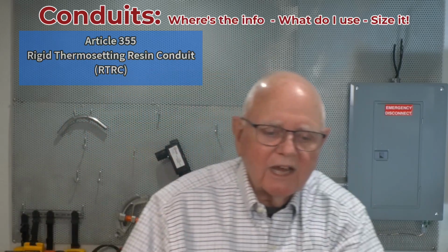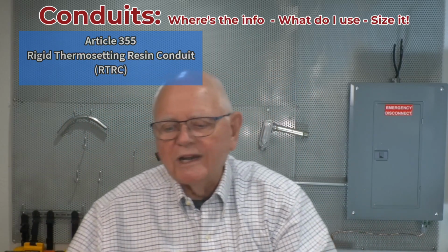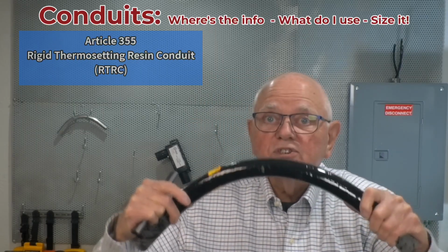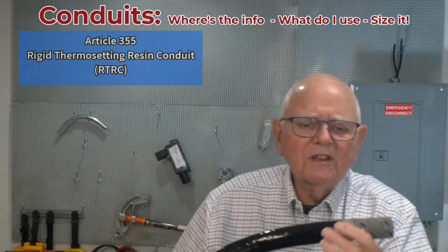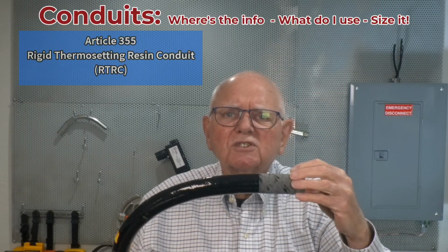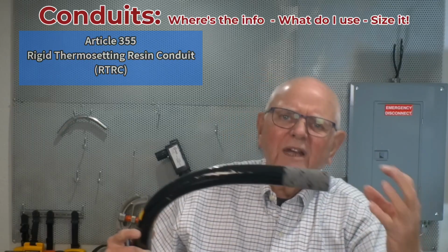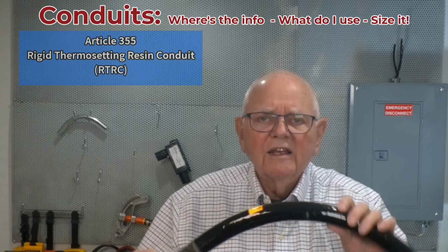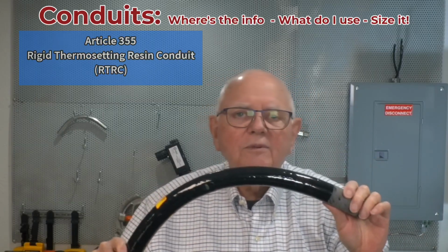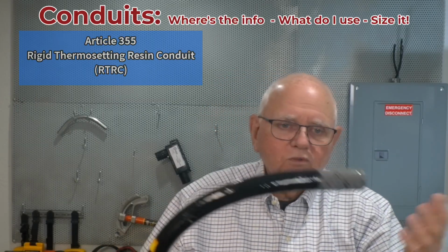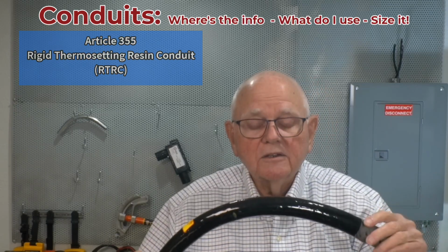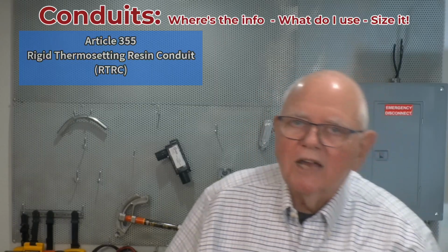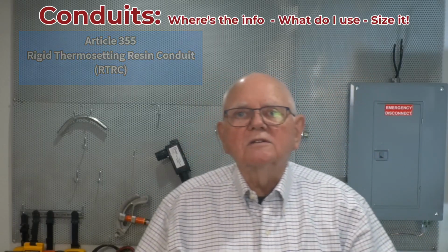Wow, this is really light stuff. This is some 1-inch RTRC. It's rigid, that's for sure. When I use this particular conduit, I have to follow the manufacturer's instructions to assemble it and put my glues and things like that in order to put it all together. But anyway, fiberglass. We use a lot of fiberglass now. I can use it outdoors, in wet locations. I can direct bury it in the earth and so forth. So lots of applications for RTRC type conduit, fiberglass conduit.